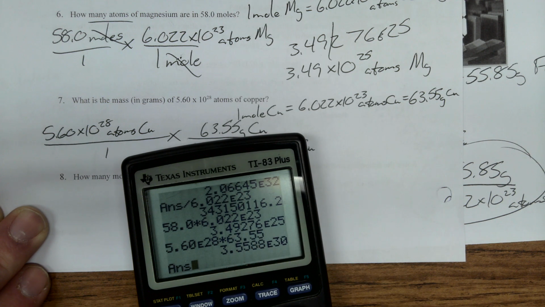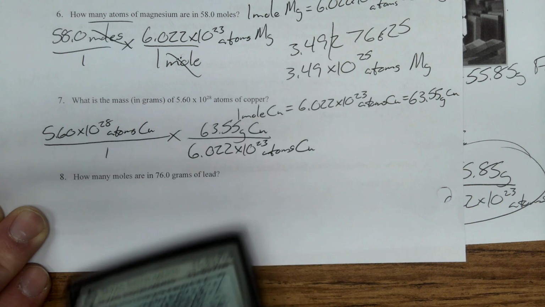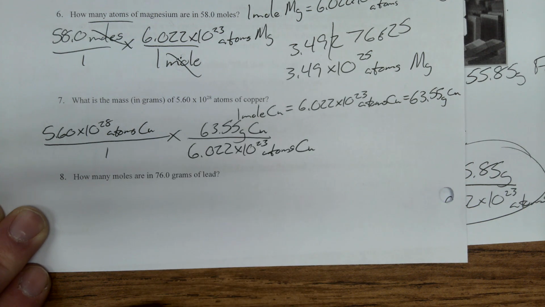Let me check that real fast: 5.60 shift E 28 times 63.55 divided by 6.022 shift E 23.